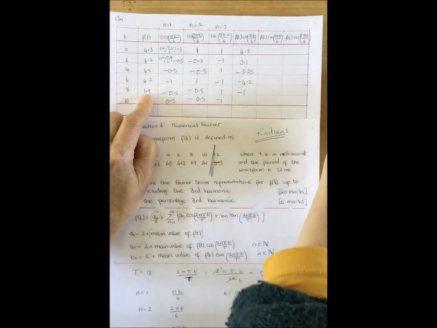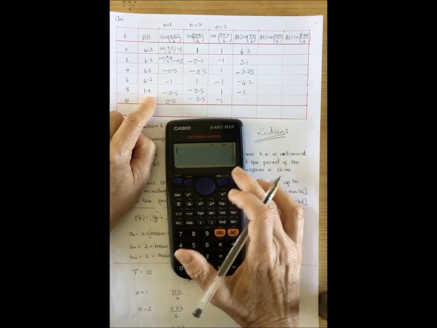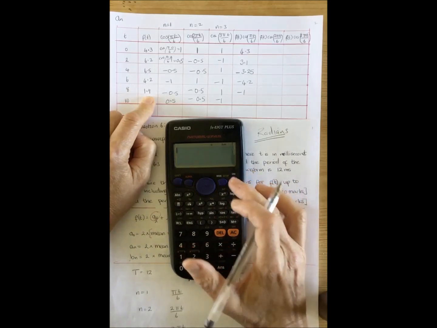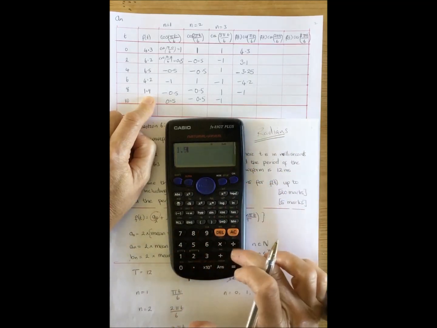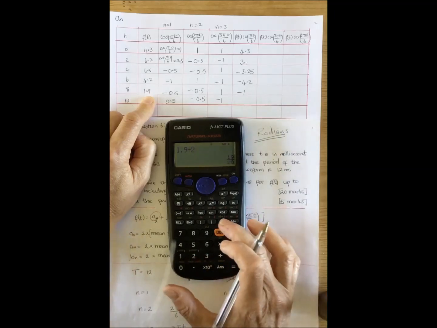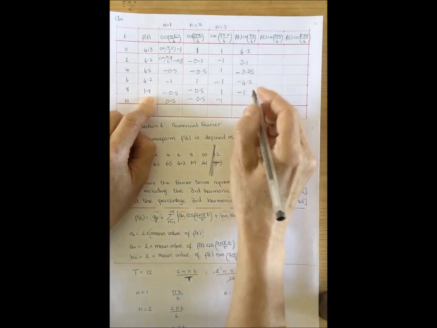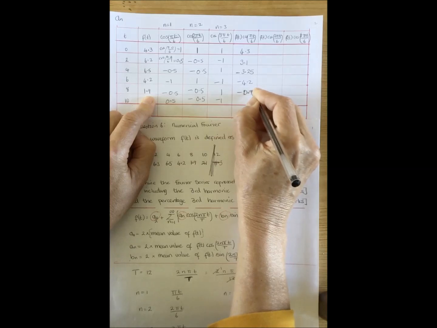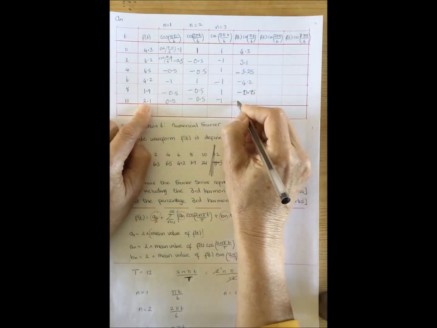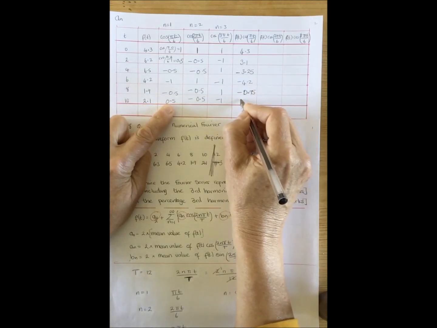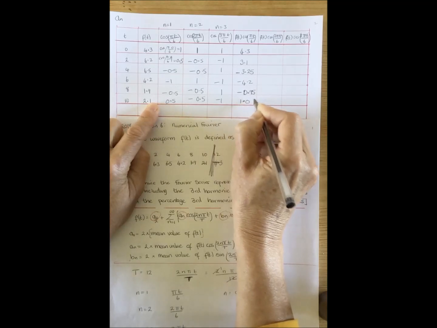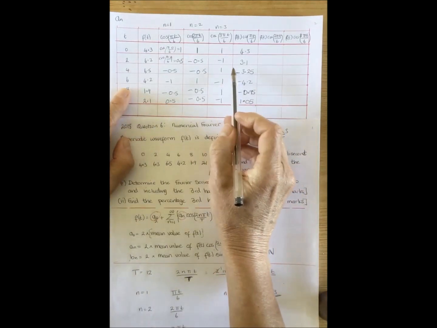1.95, just do it, 1.9 divided by 2 equals 0.95, yeah, 0.95, and then 2.1, and that's plus, so it's going to be 1.05. So let's just check.